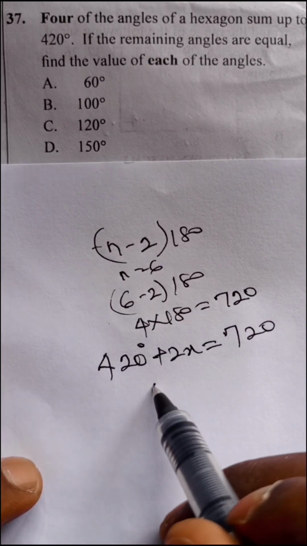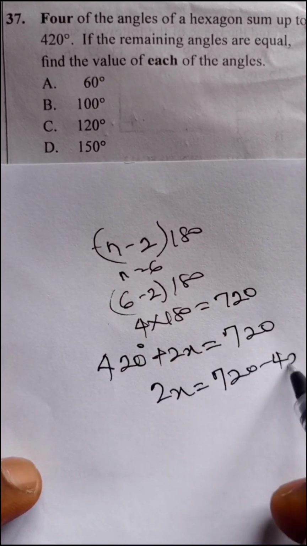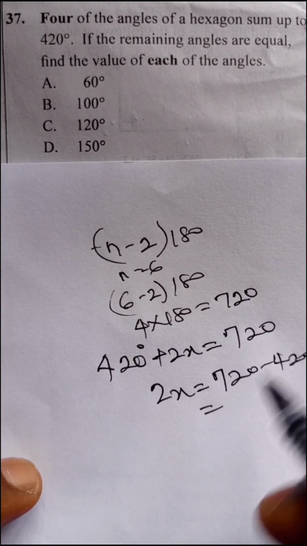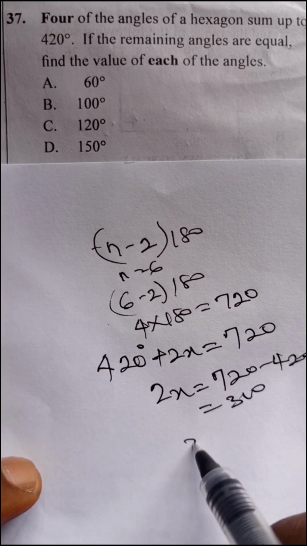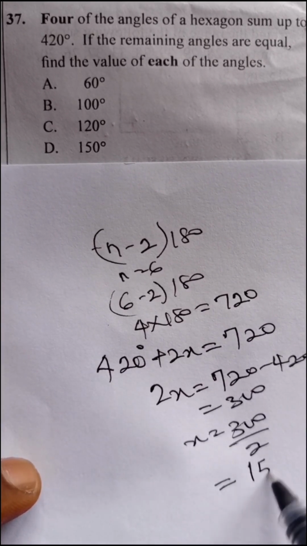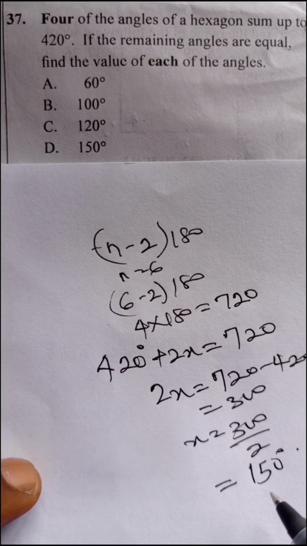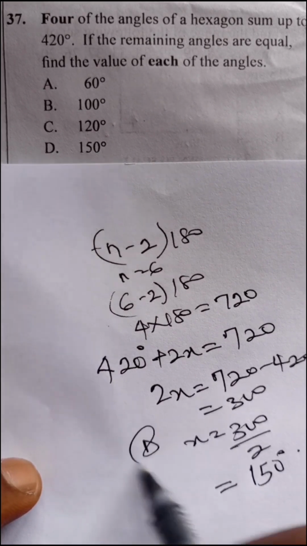And then from here, you can find the value of x by saying 2x is equal to 720 minus 420. When you subtract this, you are going to get 300, and then x is equal to 300 divided by 2, which is equal to 150 degrees. So that is your final answer. The final answer is 150 degrees, which is option D.